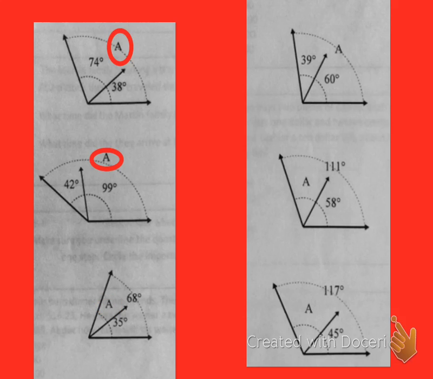So here it would just be this part right here, that itsy bitsy little part, that A right there. Okay, and up here for A, A, and last A.